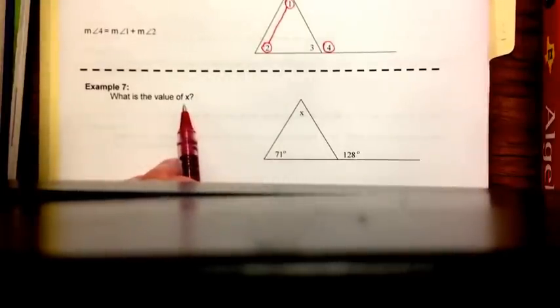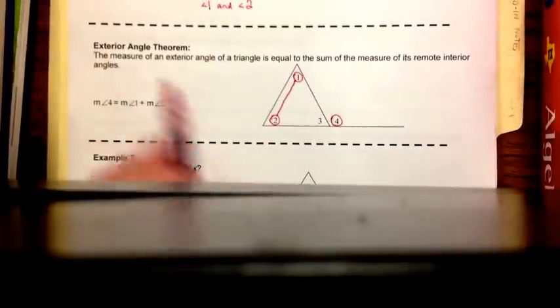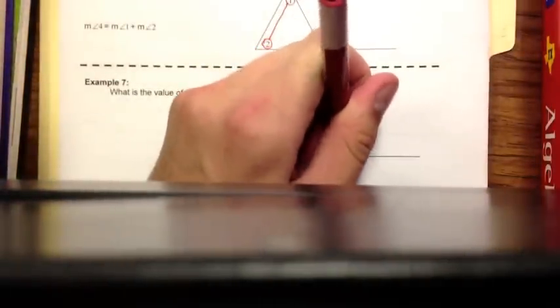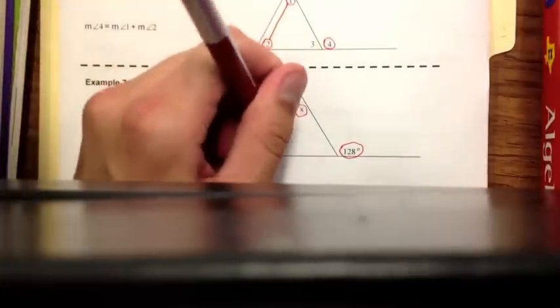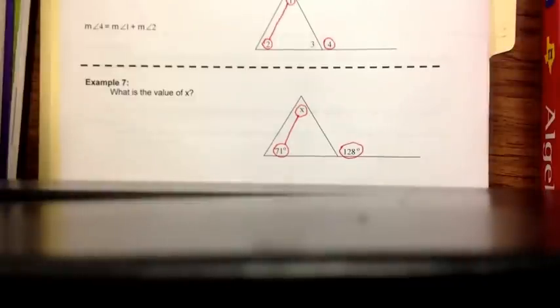Example 7. What is the value of x? All we're going to have to do is say that that 128 degree angle on the outside, just like the theorem tells us, is going to be congruent to those 2 remote interior angles, which leads us to a very easy equation.